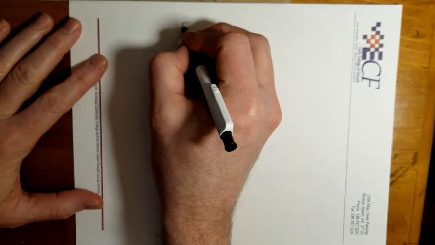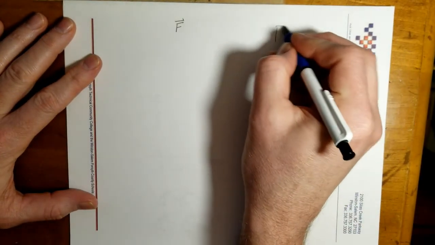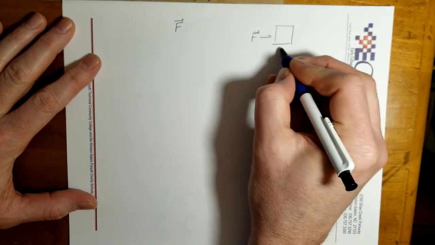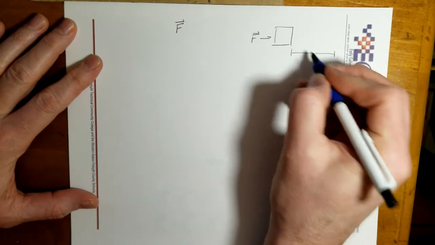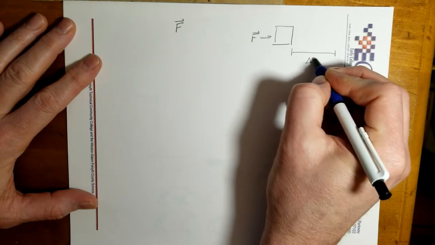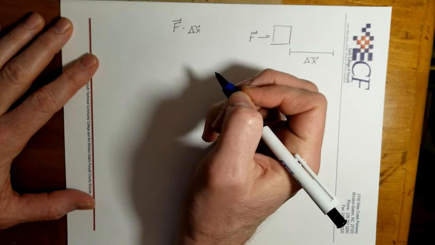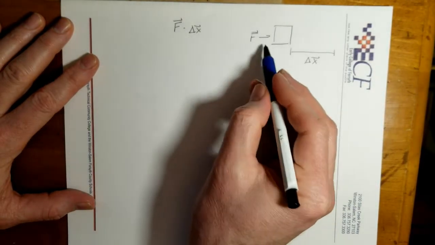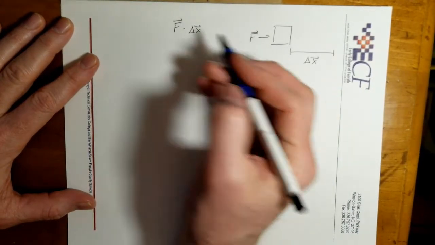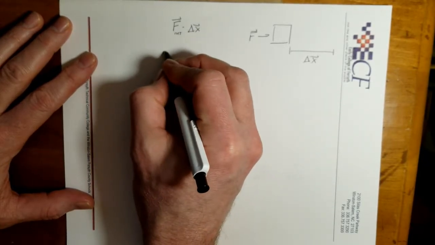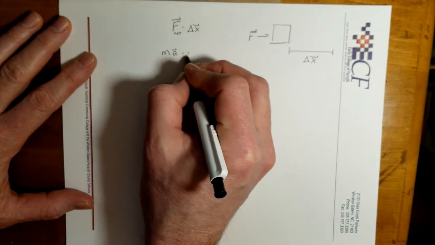So if I have a force acting on an object, so I have some object here with some force acting on it, and the object undergoes some displacement. So basically I want to multiply them together. Now I know from Newton's second law, the force, if that is the net force, the total force, would be equal to the mass of the object times the acceleration of the object dot delta x.